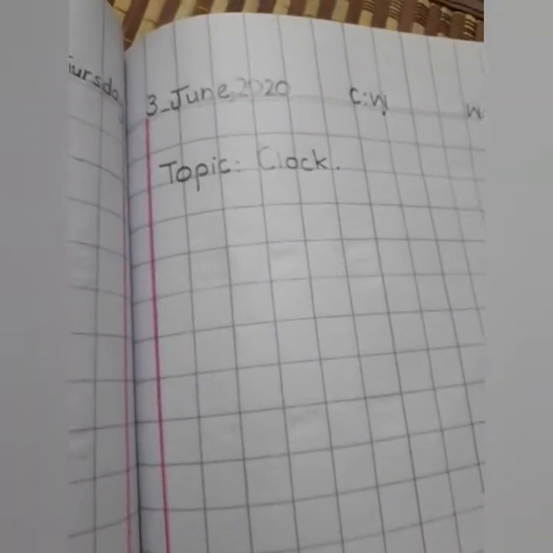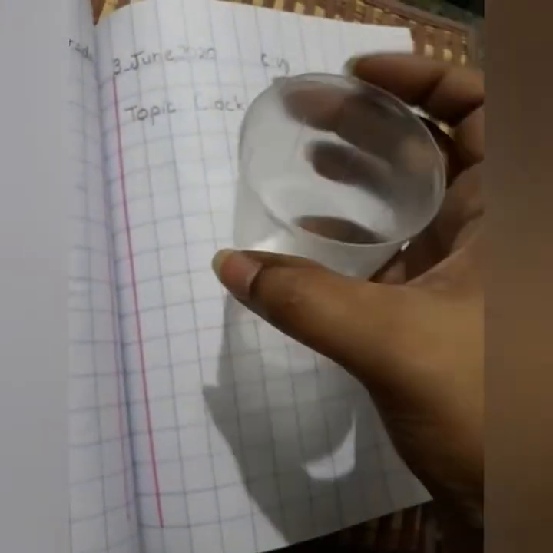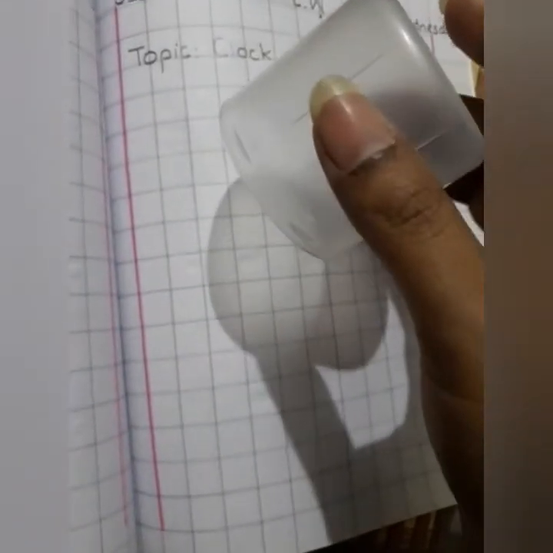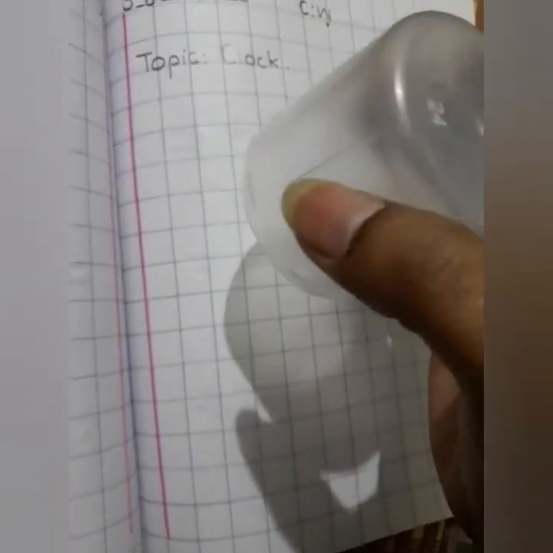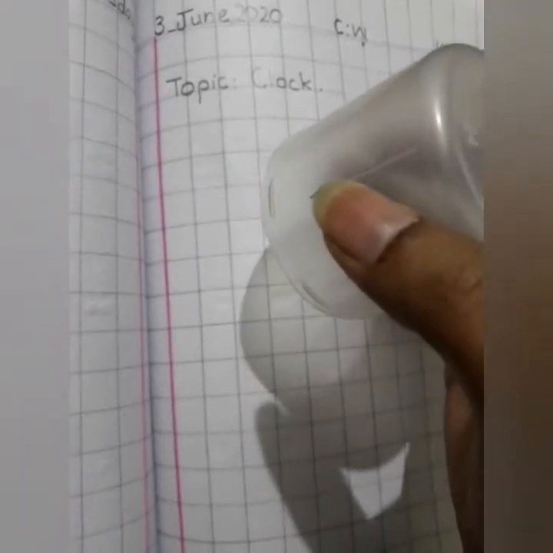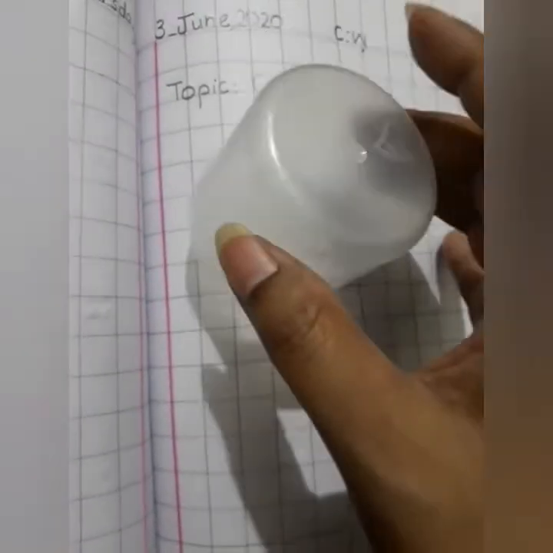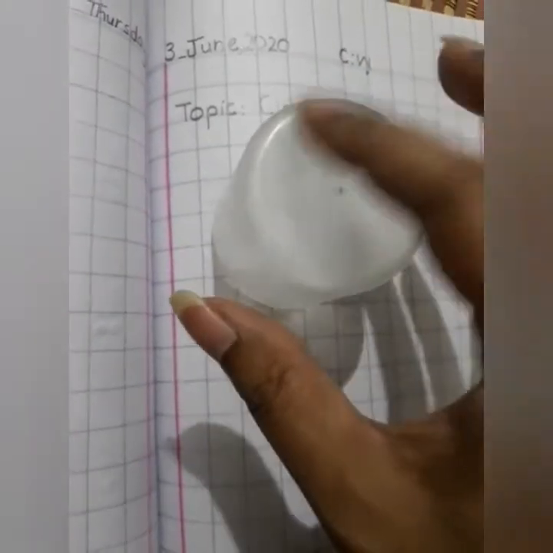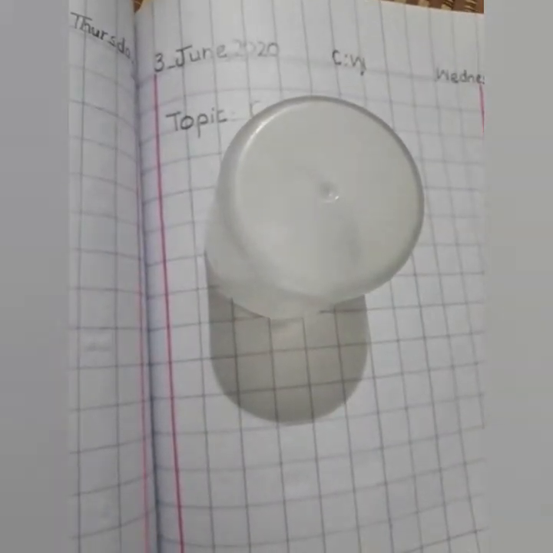Fine. Right now I have this cap of plastic. This is the cap of plastic, right? I am using this for drawing the circles. In the same way, you have to find anything at your home which is similar to this or which is similar to a circle and which helps you to make a circle shape. Fine. So first I will use this to make a circle, and then I will show you what I'll do.